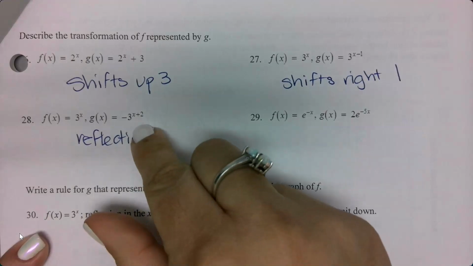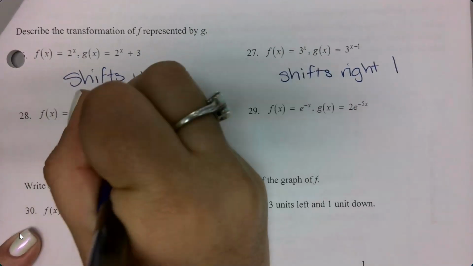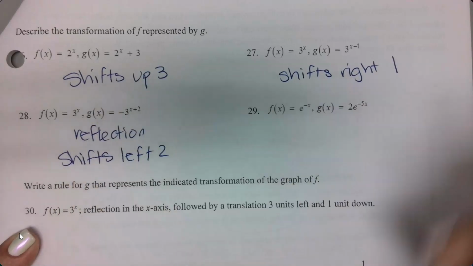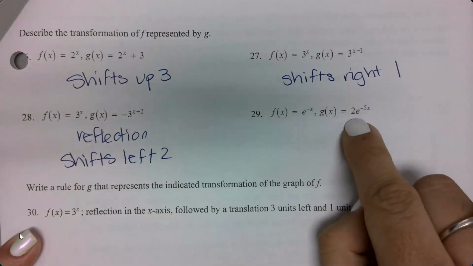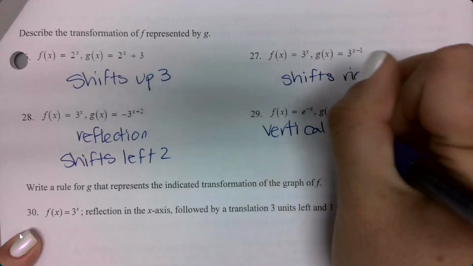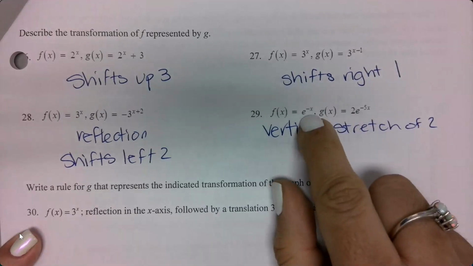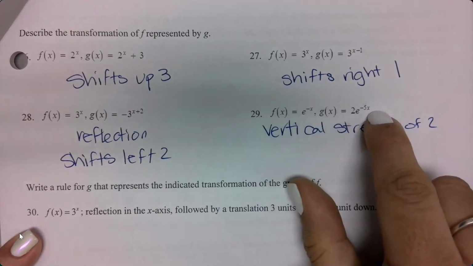And then I'm adding 2 in my exponent, so that's shifting left, because it's opposite 2. Over here I have a 2 out front, so that's a vertical stretch of 2.